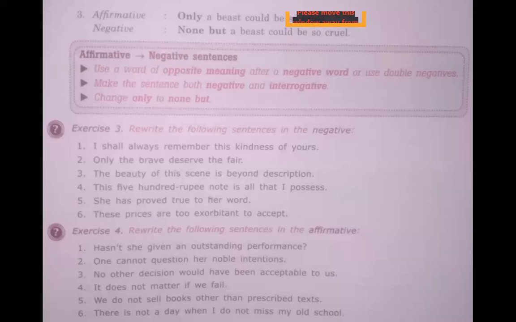Let's go to the next sentence. Only the brave deserve the fair. Now you only have to change only. In place of only, we will put none but the brave deserve the fair. None but the brave deserve the fair. I hope that you all are writing down the sentences we are doing simultaneously. So students, keep noting down the things in your notebook.